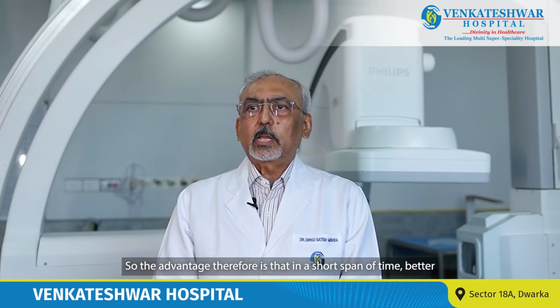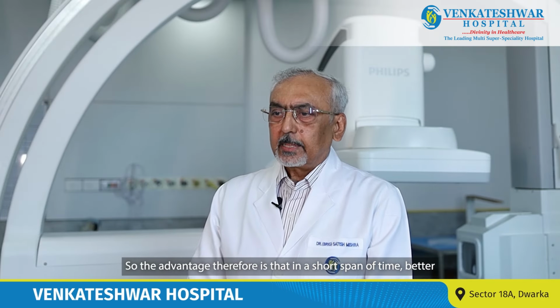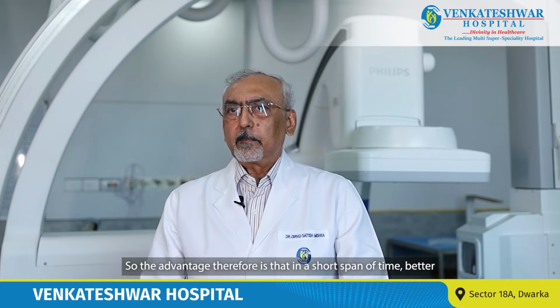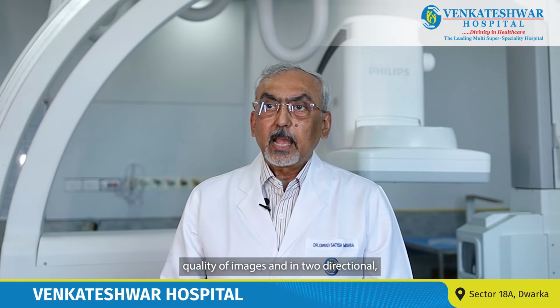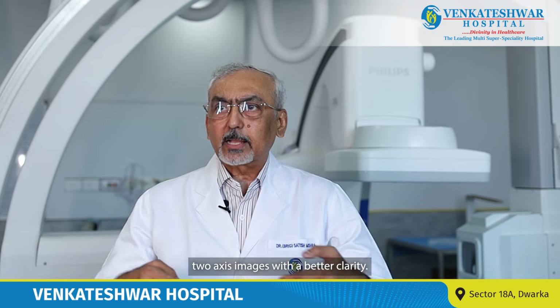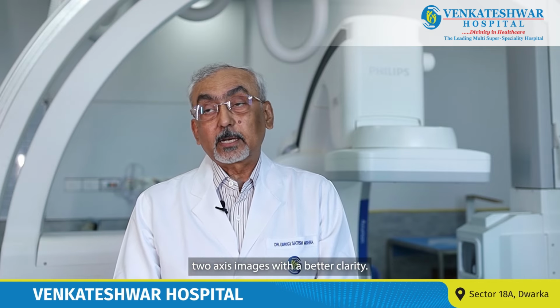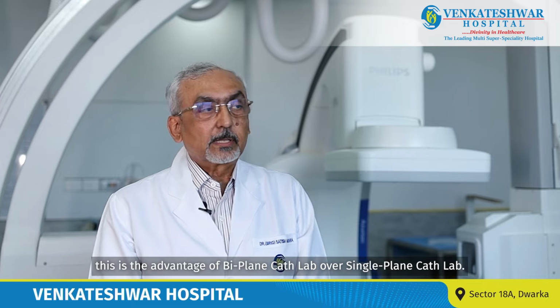biplane cath lab. So the advantage therefore is that in a short span of time, better quality of images, and in two-directional, two-axis images with a better clarity. So gentlemen, this is the advantage of a biplane cath lab over a single plane cath lab.